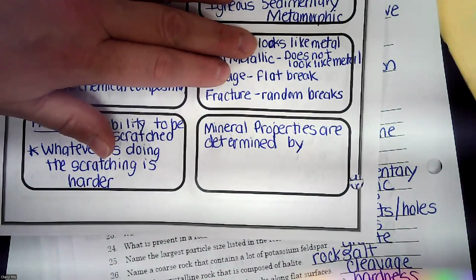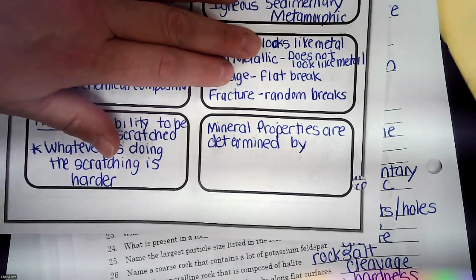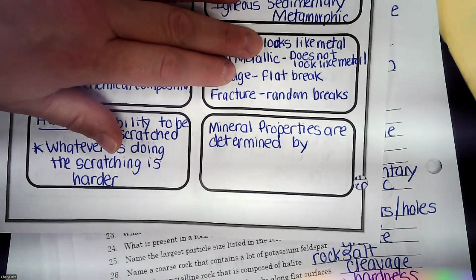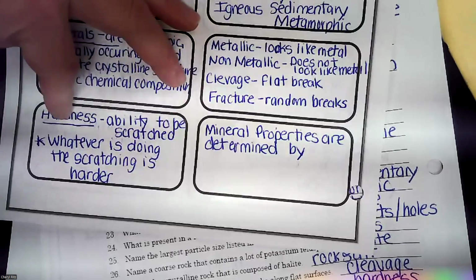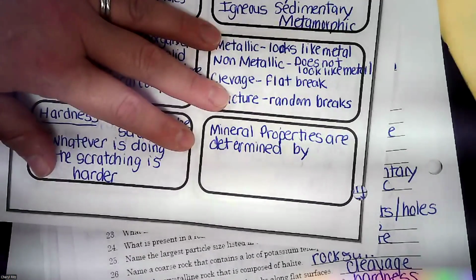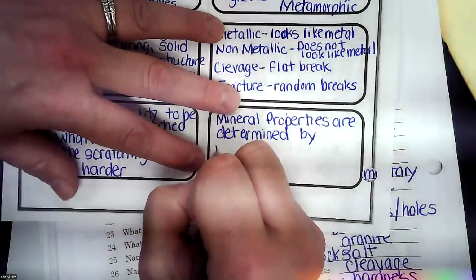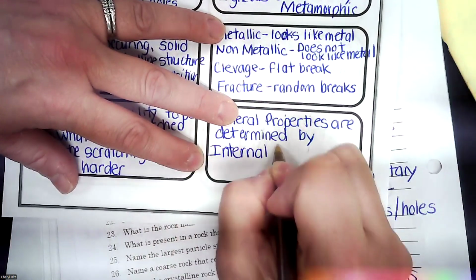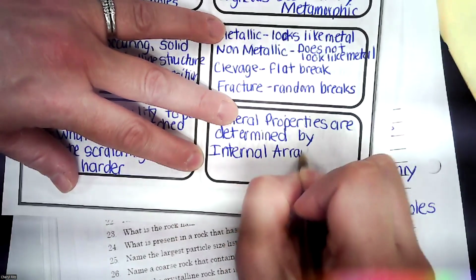So determines their luster, their cleavage or fracture, their hardness. What? No, that is like how we'll test the hardness using Mohs scale. No, those are the properties. We'll use our observations to see the properties, not the composition. Yep, the way their atoms are arranged, which the Regents will call the internal arrangement of atoms.